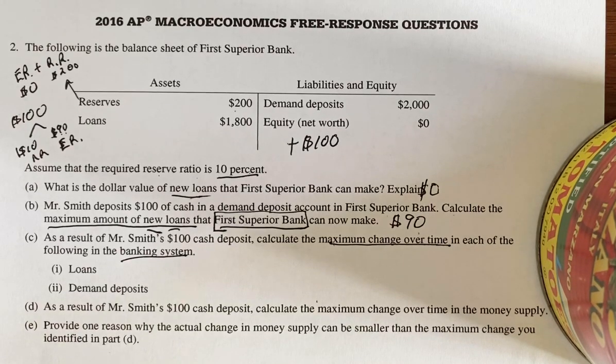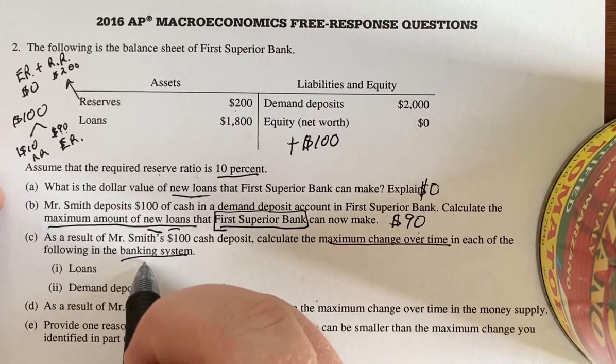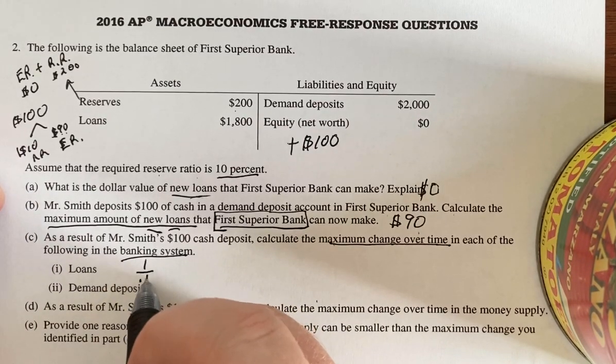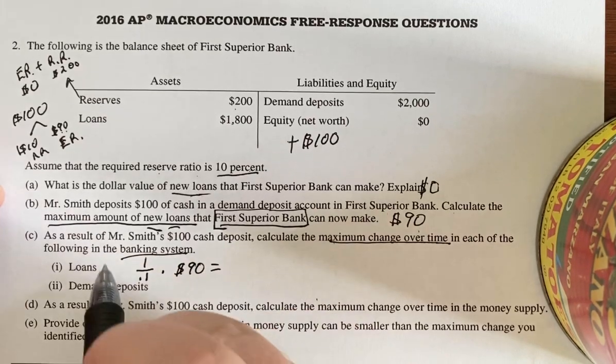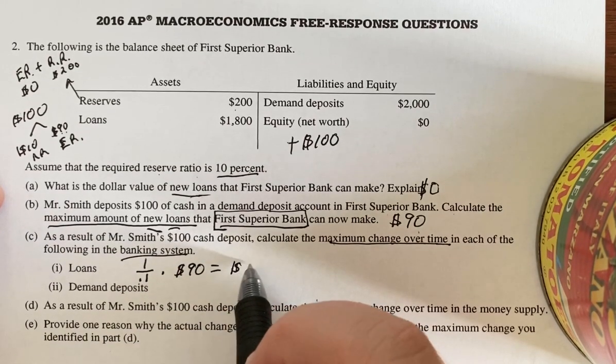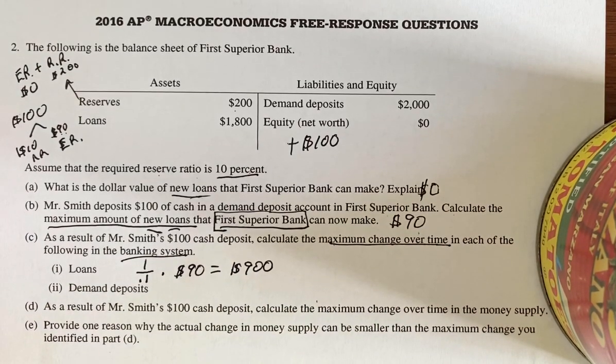Okay, so we do this. Loans, so we go 1 over 0.1 times our excess reserves. So the maximum change in loans would be 900. Boom. Good to go right there.